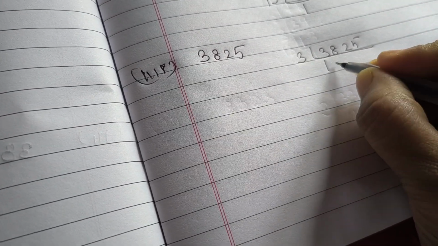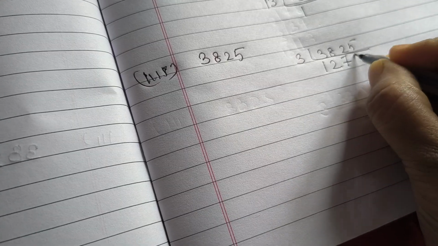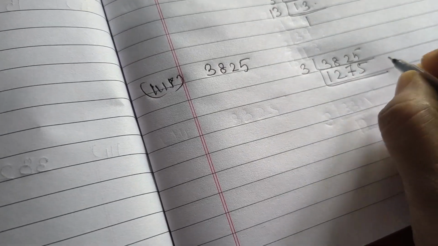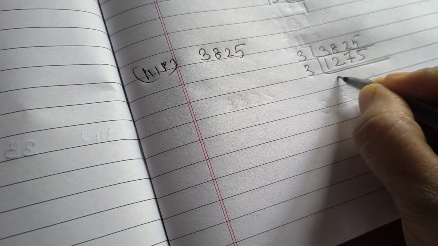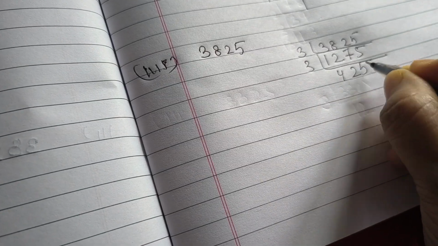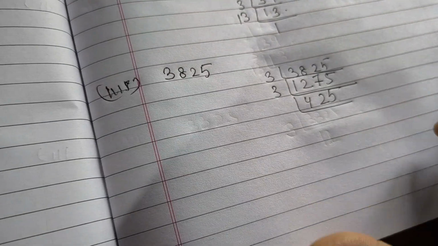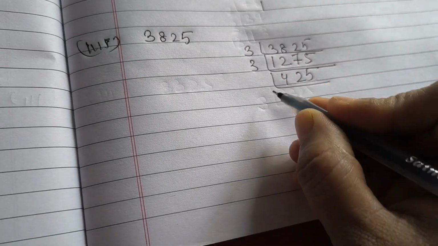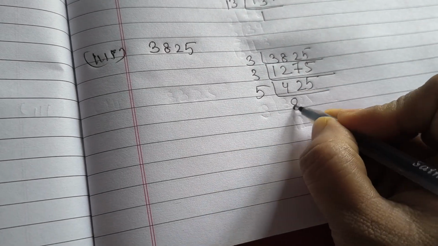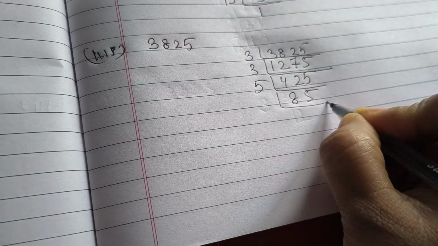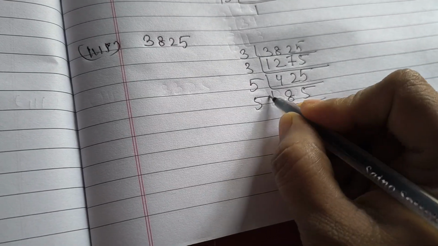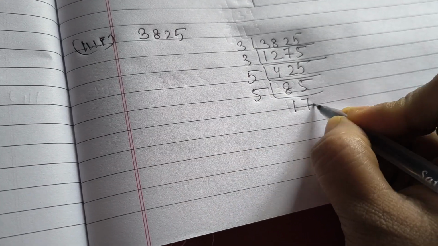3 1s are 3, 3 2s are 6, 3 7s are 21, 3 5s are 15. Then again we will take 3 4s are 12, 3 2s are 6, 3 5s are 15. Then again we will take 5: 5 8s are 40, 5 5s are 25. Then again we will take 5 5s are 25, 5 1s are 5, 5 7s are 35.